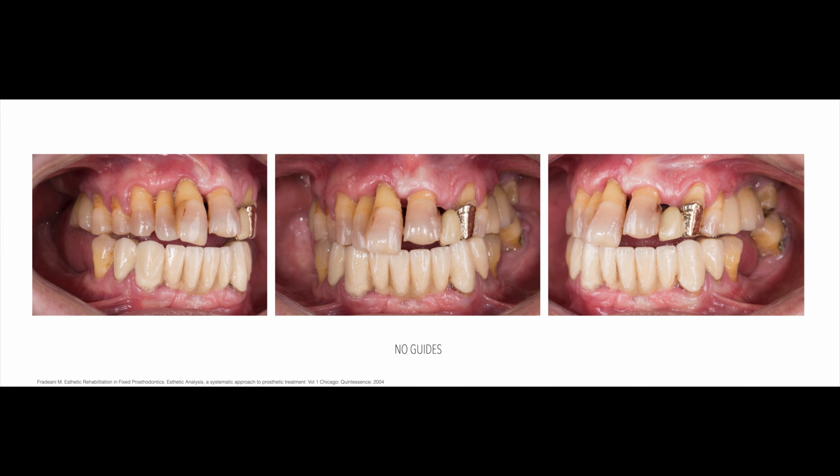Then when we analyze the inside of the mouth, we see that the patient, okay, has many teeth. It looks like he has some periodontal problems, we will have to see. He has a bridge from canine to canine, lower canine to canine.